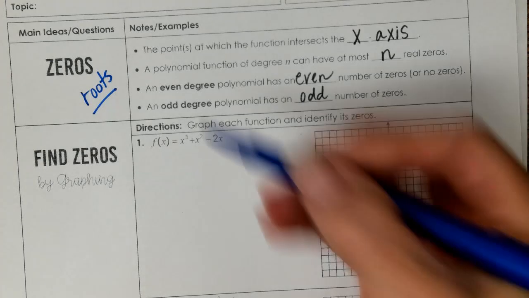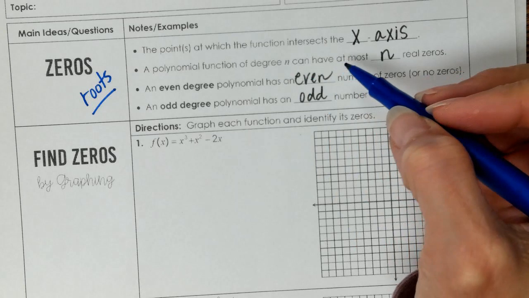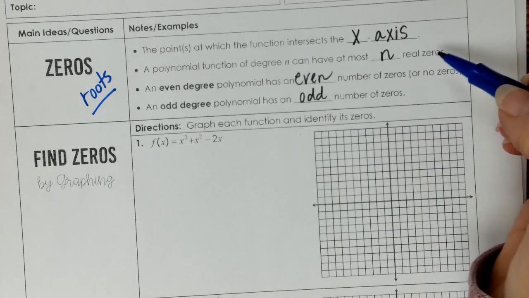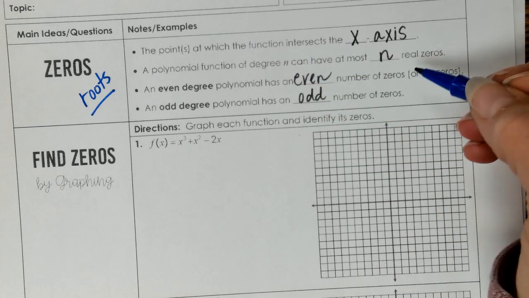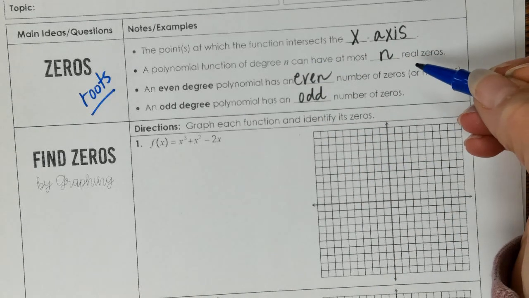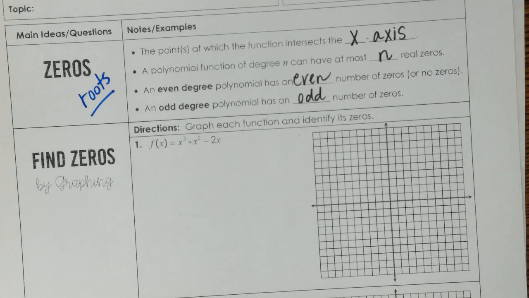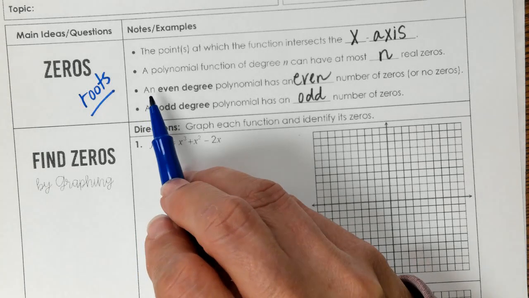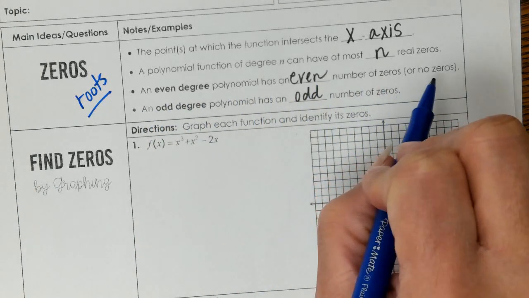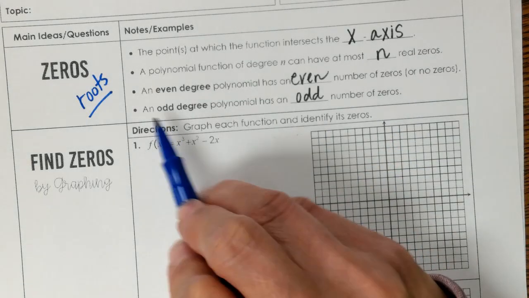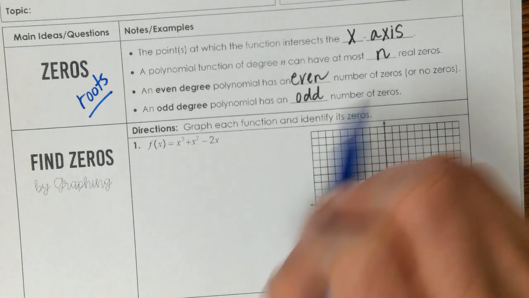For the bullet number 2, a polynomial function of degree n can have at most n real zeros. So if it has a power of 5, a degree of 5, it could have 5 zeros. 5 different answers. A power of 3 could have 3 different answers. Then bullet number 3 says an even degree polynomial has an even number of zeros or no zeros. An odd degree polynomial has an odd number of zeros.